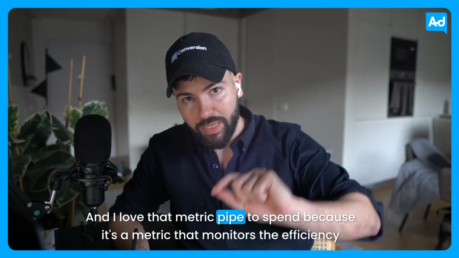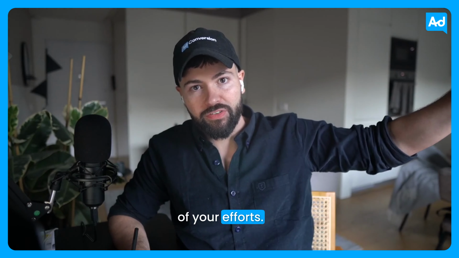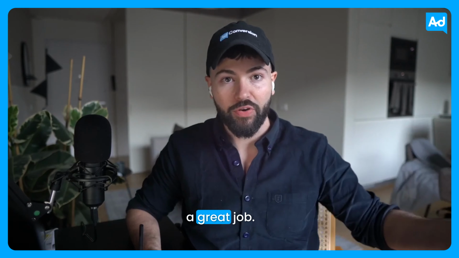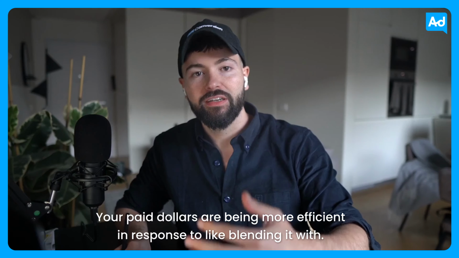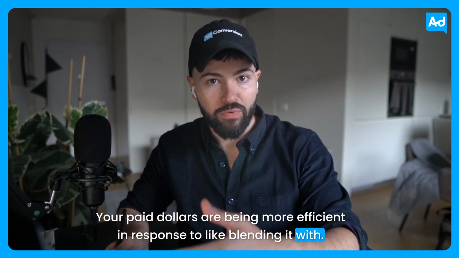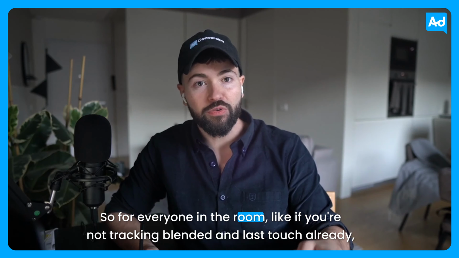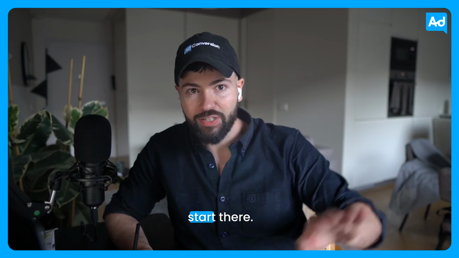And I love that metric, pipe to spend, because it monitors the efficiency of your efforts. So if you notice quarter over quarter, pipe to spend is increasing, that means you're doing a great job. Your paid dollars are being more efficient in response to blending it with the organic and direct, where you're not getting that direct association. So for everyone in the room, if you're not tracking blended and last touch already, start there.